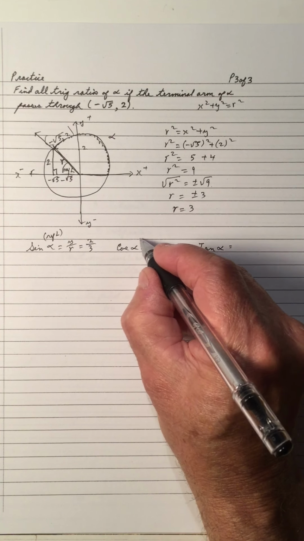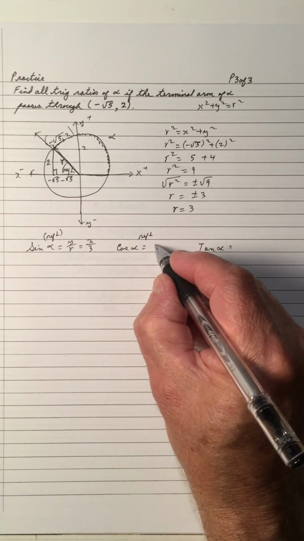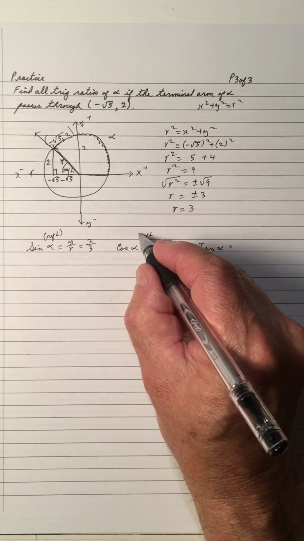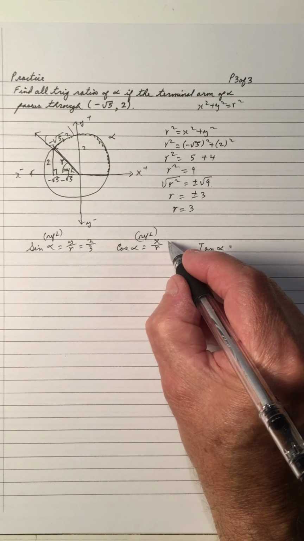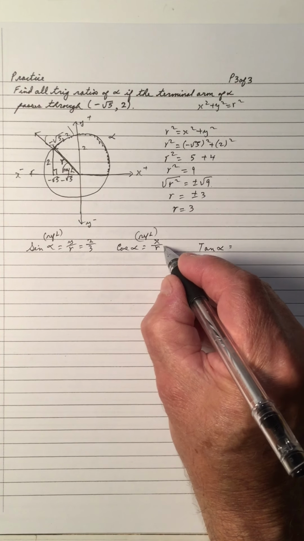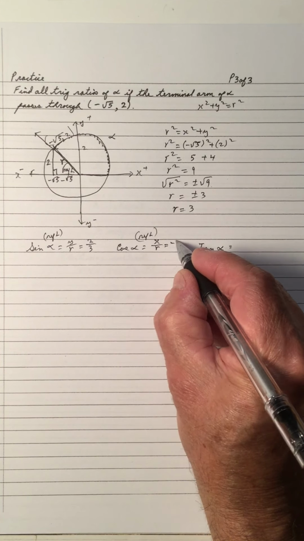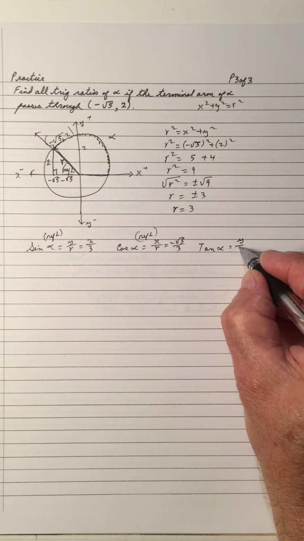The cos of the reference angle, again, is the x over the r, because cos is the adjacent over the hypotenuse. So it's a negative root 5 over 3. And the tan is the y over the x.